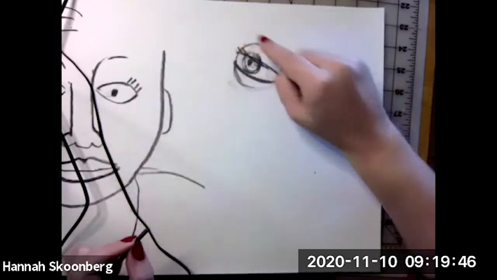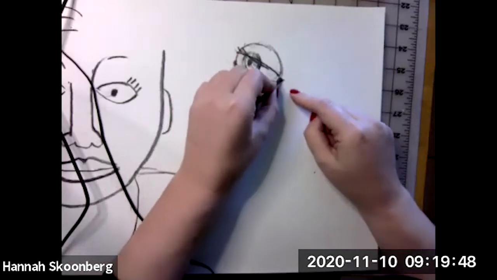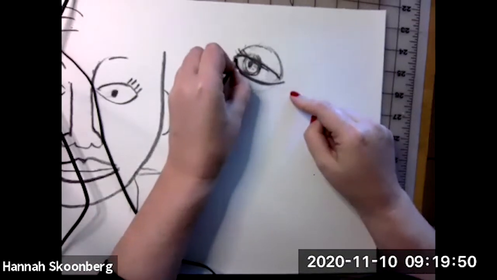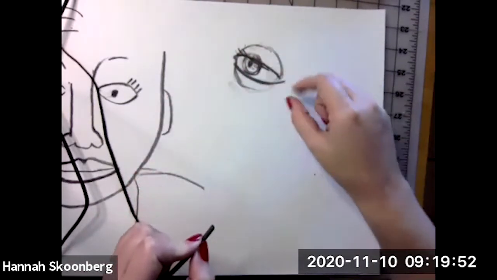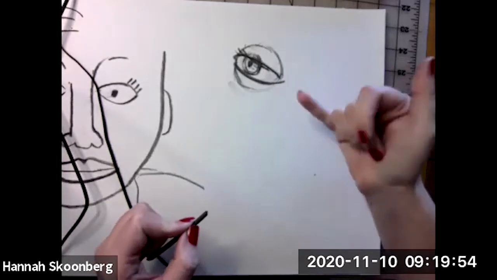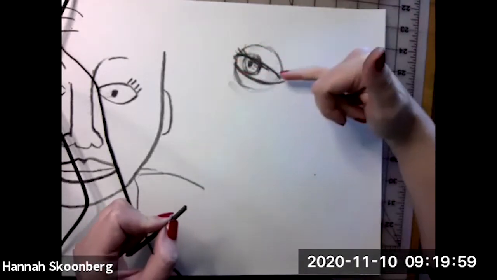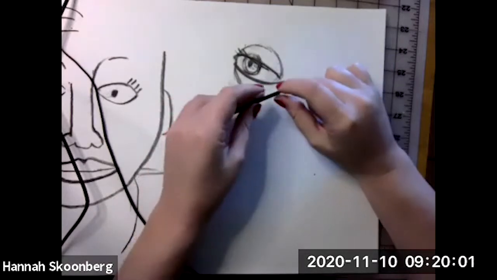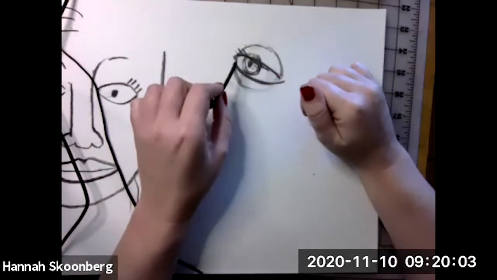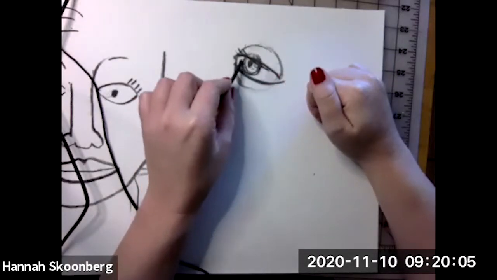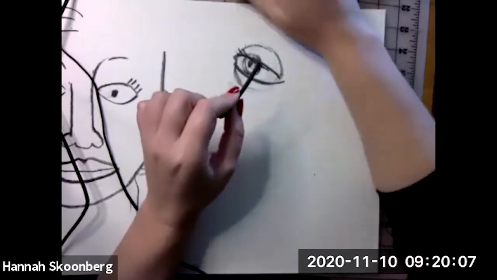And so this round curve of the eyelid is curved because it's stretched over the eye. So that almond shape is actually just the skin going over that eyelid and down below. All right. Now notice that when you're looking at your eye, it's very infrequent that you'll see the full round of the iris, right?